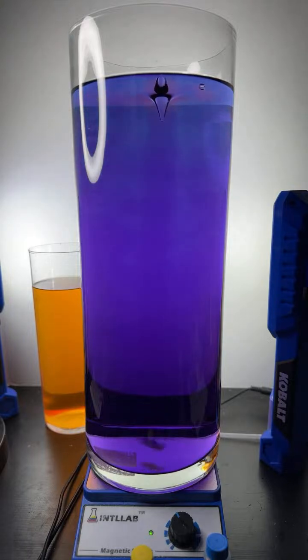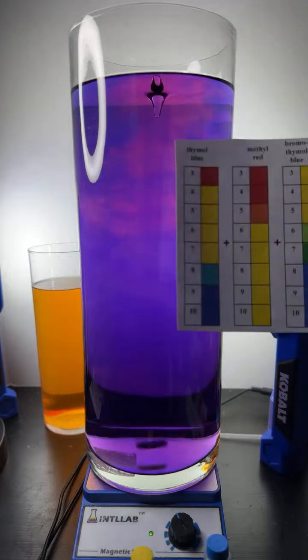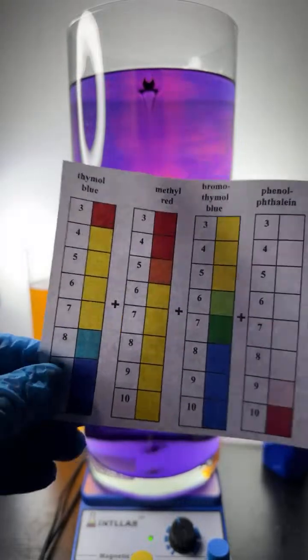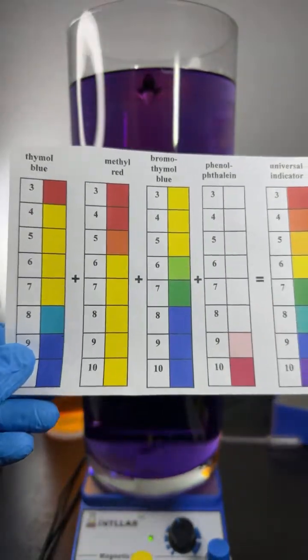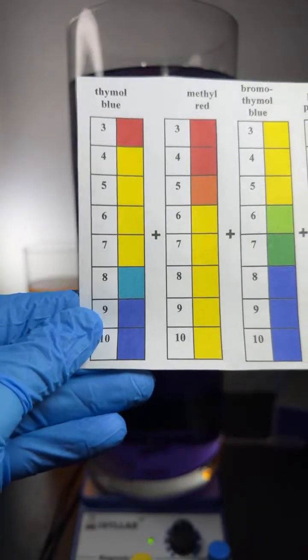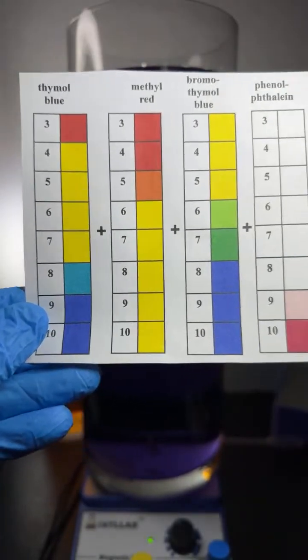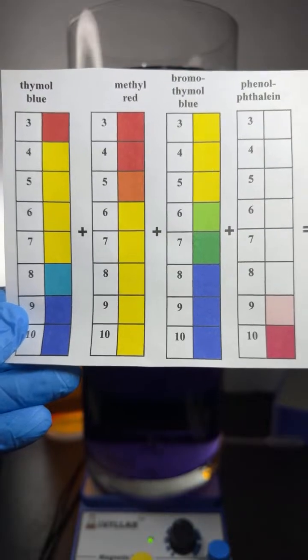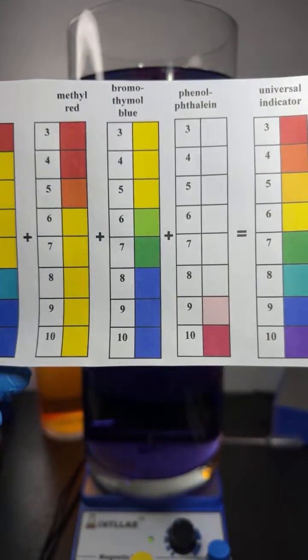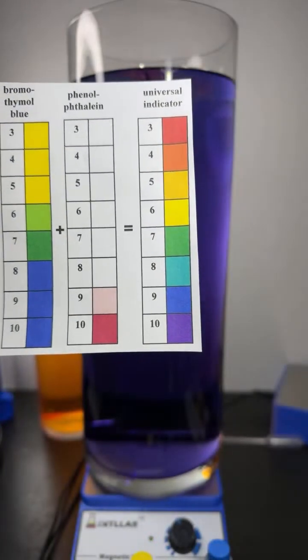Universal Indicator is a mixture of 4 different indicators. All 4 of them display different colors at different pH values. Hey, Victoria, how are you? So these are the different indicators that are used. There's thymol blue, which shows the lion's share of the colors. You mix in a little methyl red, mix in a little bromothymol blue, mix in some phenolphthalein. Together you get the universal indicator.